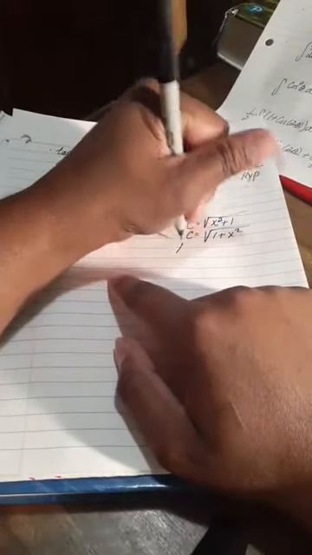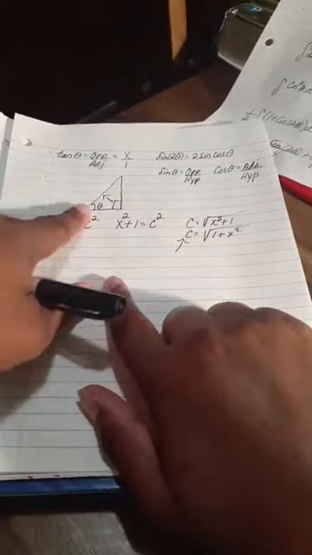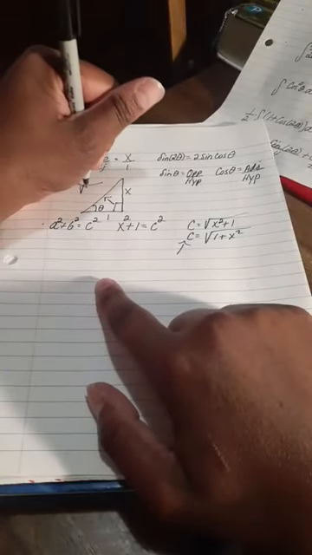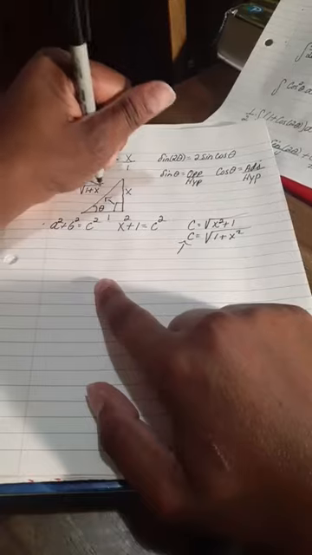Now, having all the information we need, we know that c is the hypotenuse, which is the longest side of the triangle. It's the side directly across from the right angle. The adjacent side is 1, the opposite side is x, and the hypotenuse is the square root of 1 plus x squared, which is the same thing as the square root of x squared plus 1.